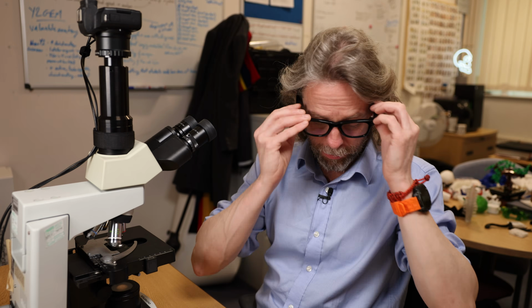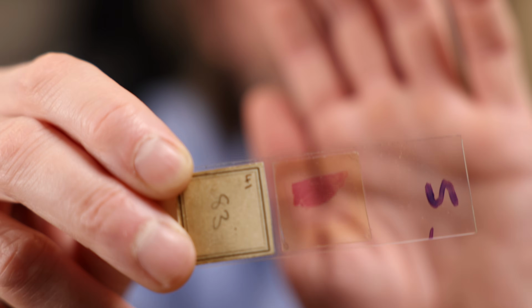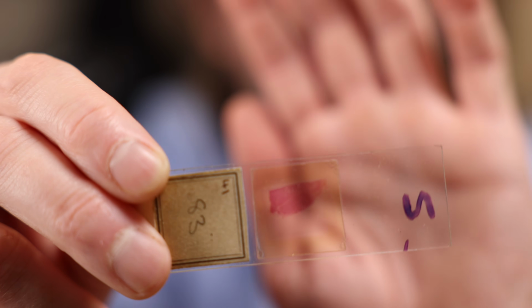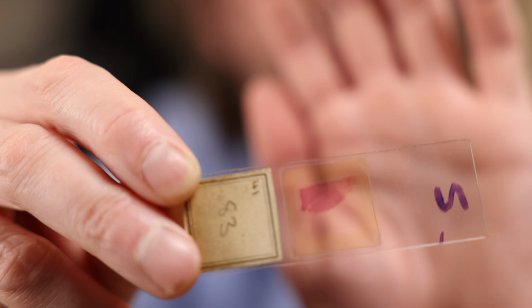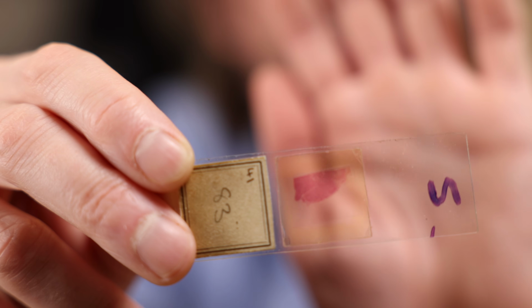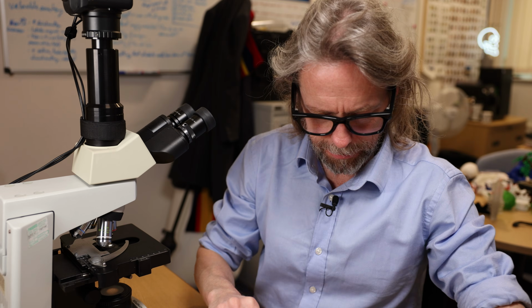I've got two slides actually. There's the prostate gland. It looks like an old slide, but it's got some nice colour on it. We can see a cut edge there, can't we? We can see a corner. So that looks like it's been cut from a prostate. It's not an entire prostate.